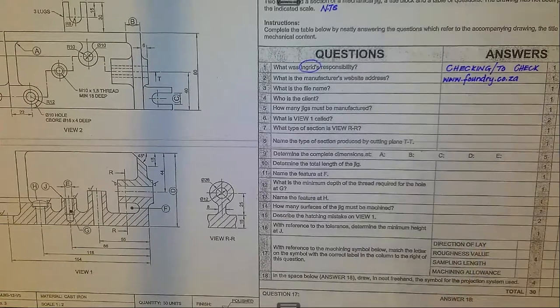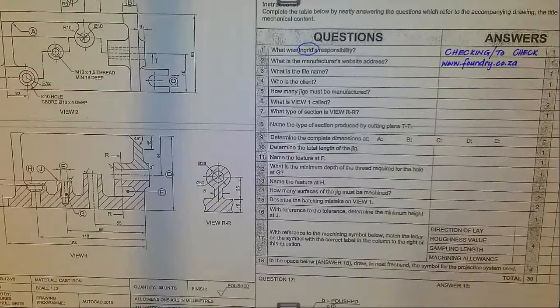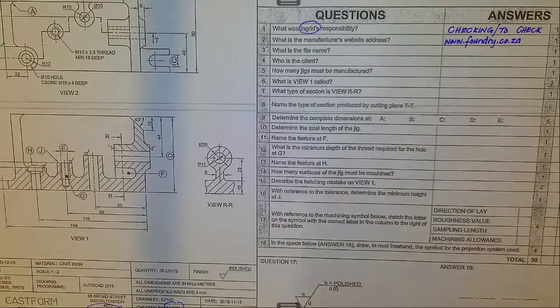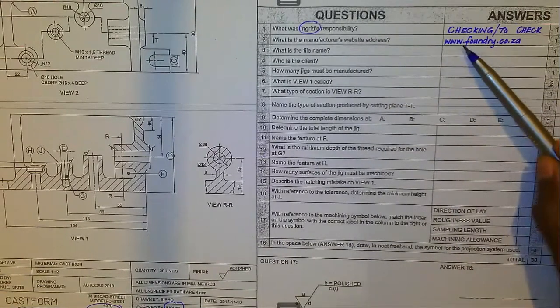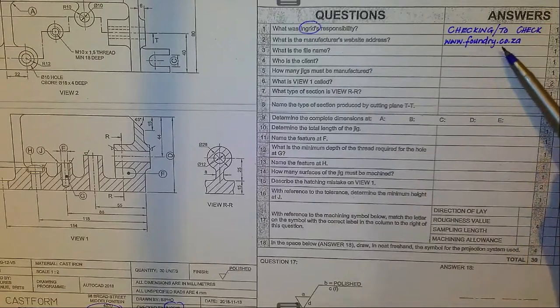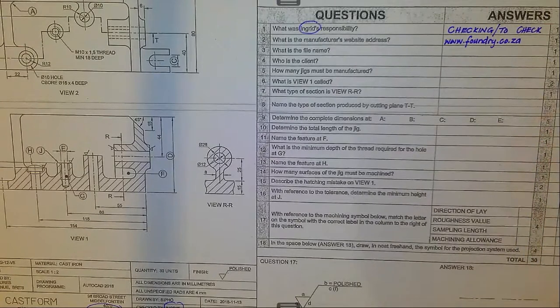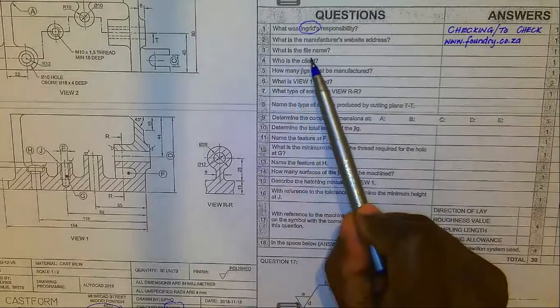That's when the focus is not fully exposed in terms of your visualizer. Sometimes you end up forgetting that it's out of focus. But in terms of the response that we wanted, it's www.foundry.co.za, like that. So the next question would be, what is the file name?